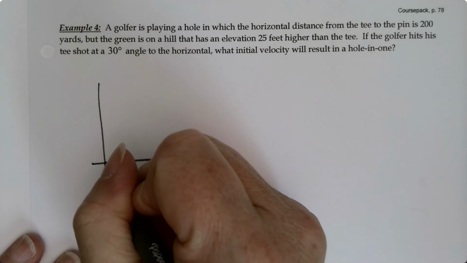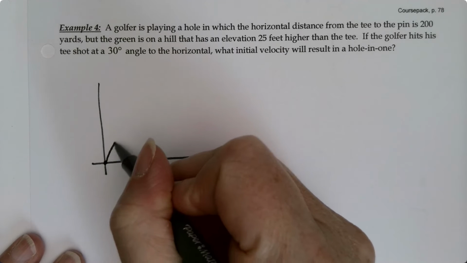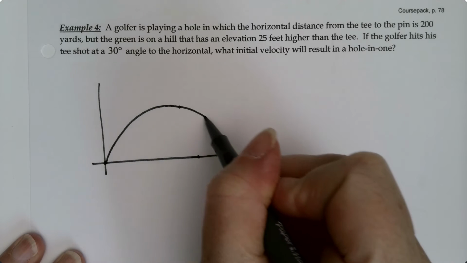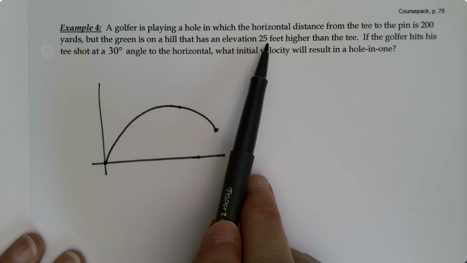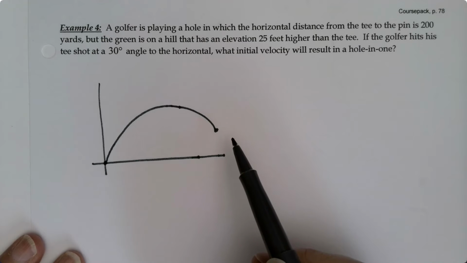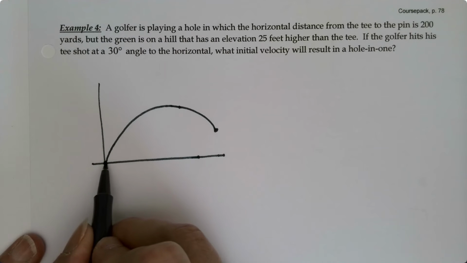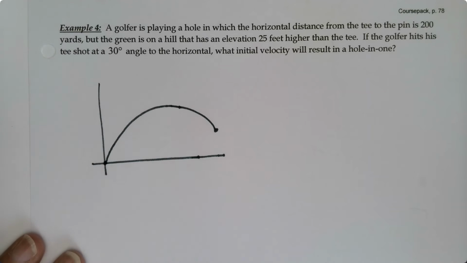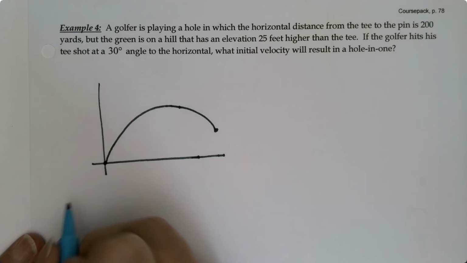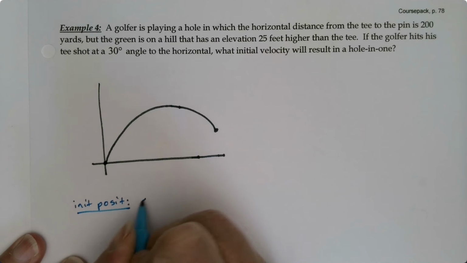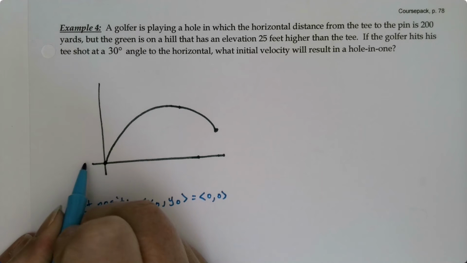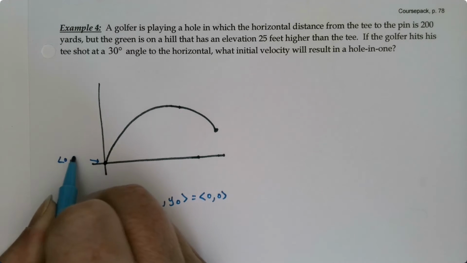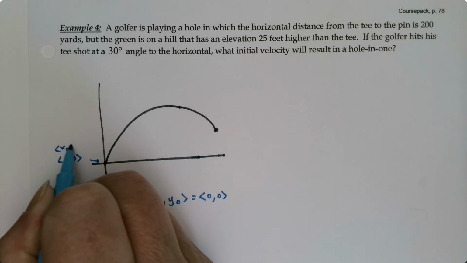So we know that we're firing the ball from ground level out and over. But we know that the green has an elevation that's 25 feet higher than the tee. So the tee is down here. We're going to put the tee at the origin. So that means that our initial position, which remember is x0, y0, would be 0, 0. Right? So we're going to put 0, 0, initial position right there.